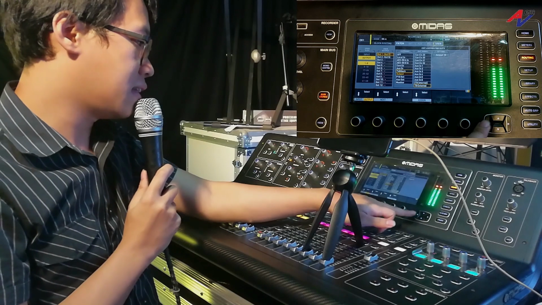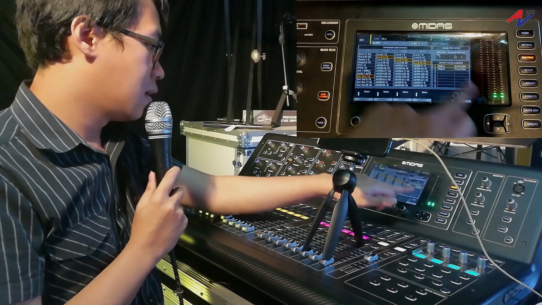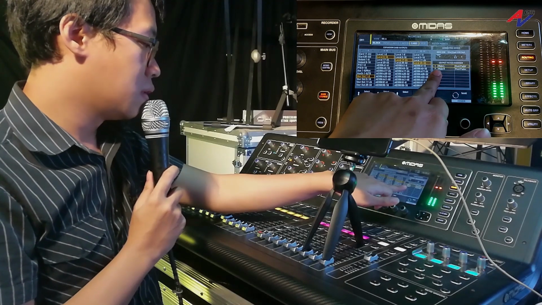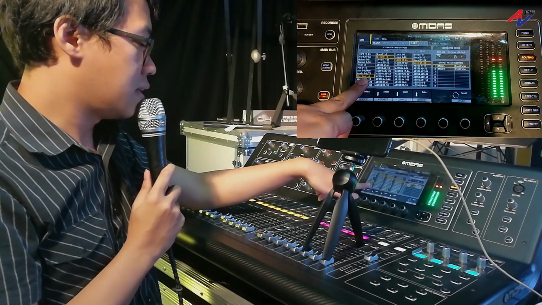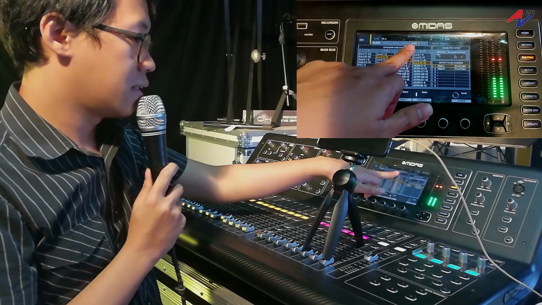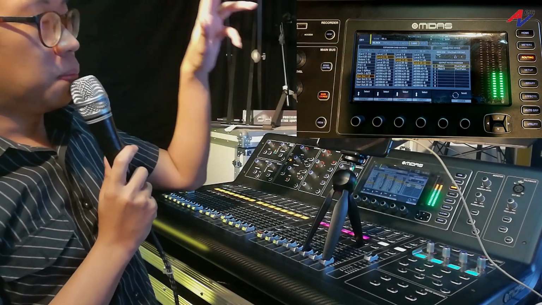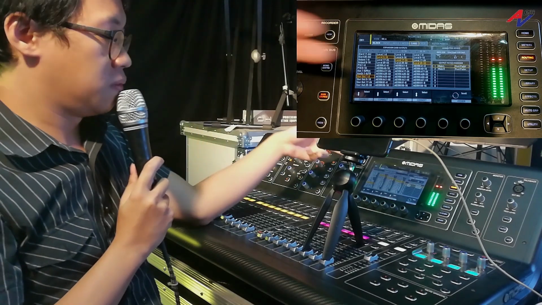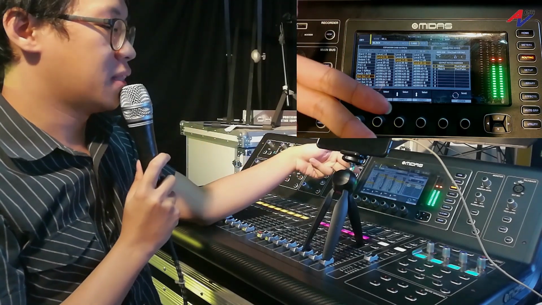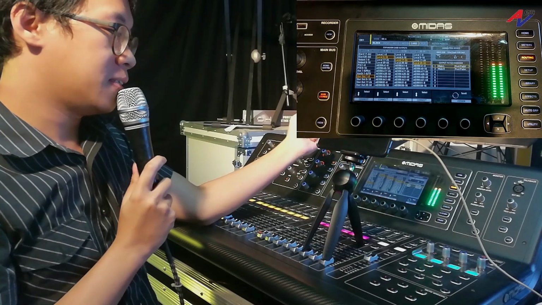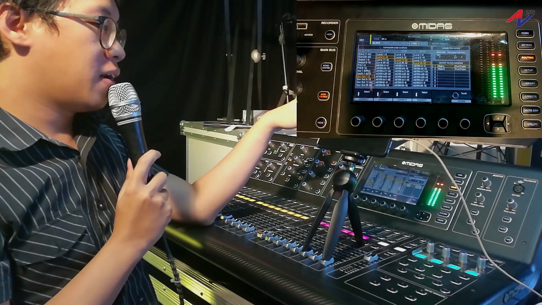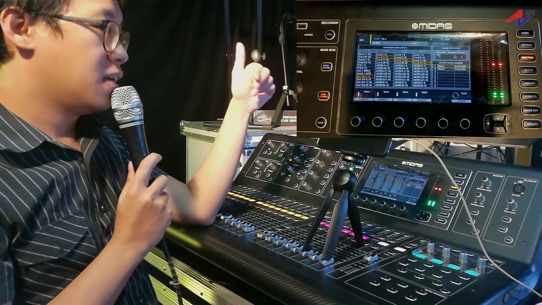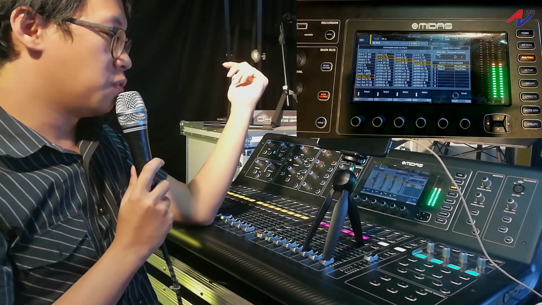So this is how I set the main left and right to the user 1 and 2, okay, which I send to the card, and the PC receives the 1 and 2 from the card, which is from my main. Okay, understand? So this is for firmware version 4, because this user feature is only available in firmware version 4.